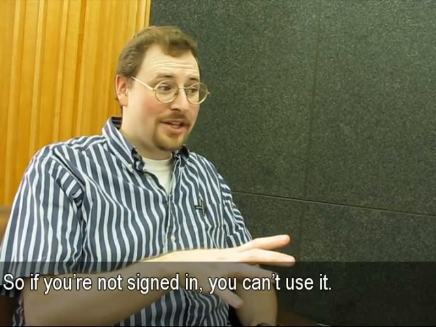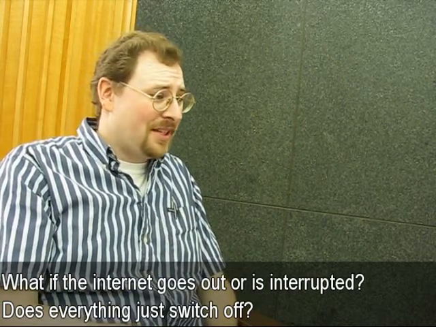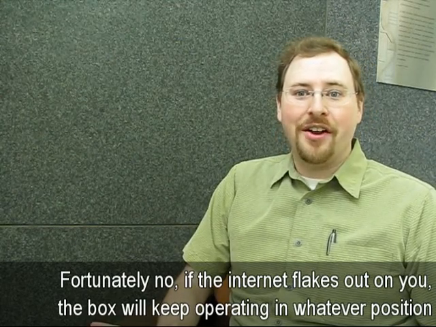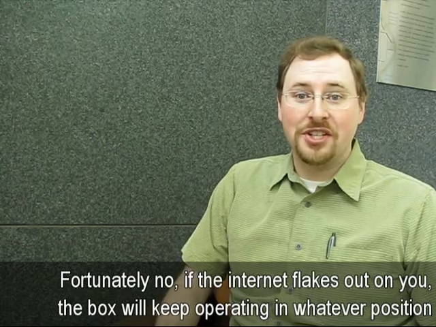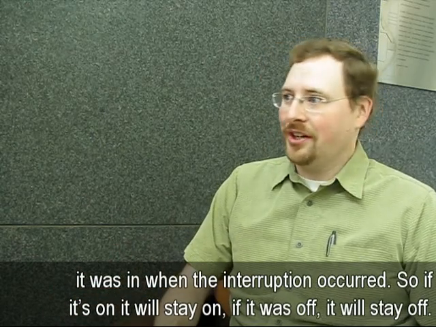So if you're not signed in, you can't use it. Exactly. But what if the internet goes out or is interrupted? Does everything just switch off? Fortunately, no. If the internet flakes out on you, the box will keep operating in whatever position it was in when the interruption occurred. So if it's on, it'll stay on. If it was off, it'll stay off.